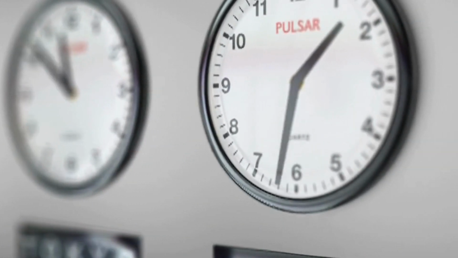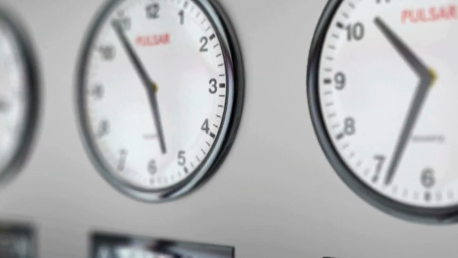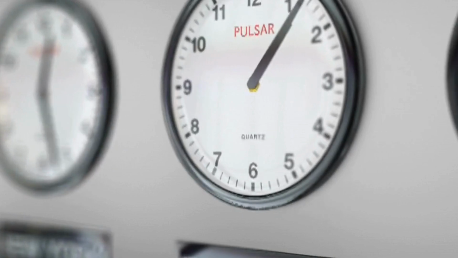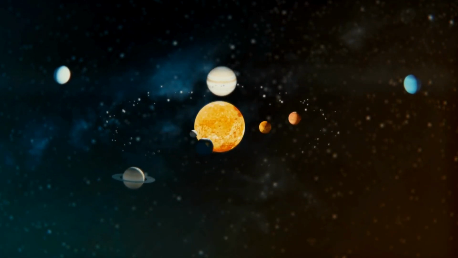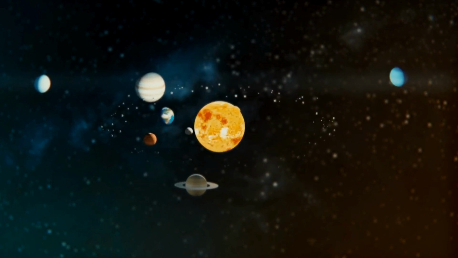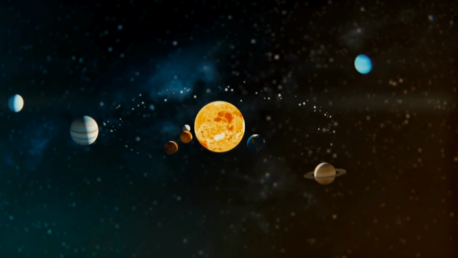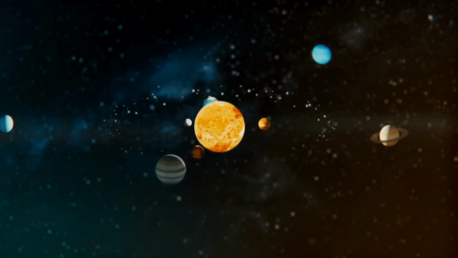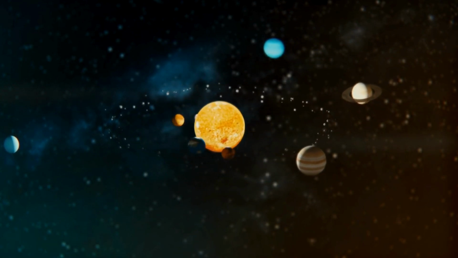Now, have you ever thought about time? We use it every day. We wake up at a certain time, eat lunch at a certain time, and go to bed at night. But wait, have you ever wondered how time is measured? Time isn't just something we use to schedule our day. It's actually a fundamental part of how the universe works. Scientists measure time in different ways, using seconds, minutes, hours, days, months, and years. But where do these measurements come from?